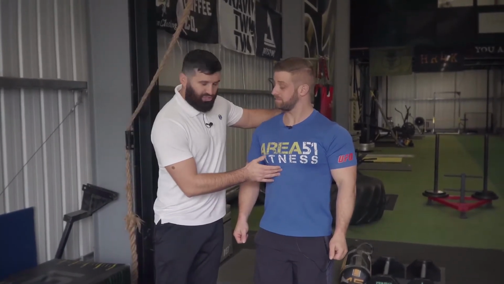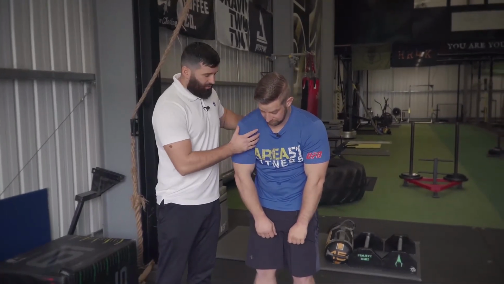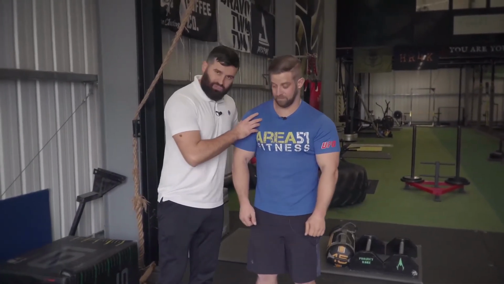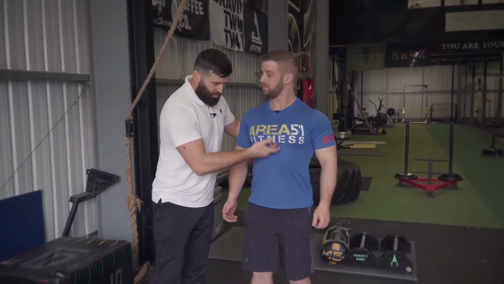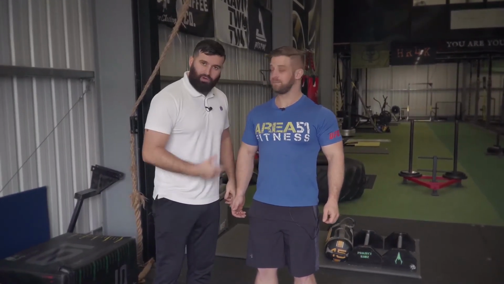If we start to slump forward, creating this rounded shoulder look, in order for us to open up and stop shoulder injuries, we've got to be able to open up in this proximal abdominal area, all right? And this exercise is really good for that.